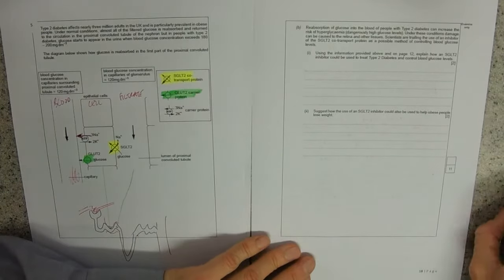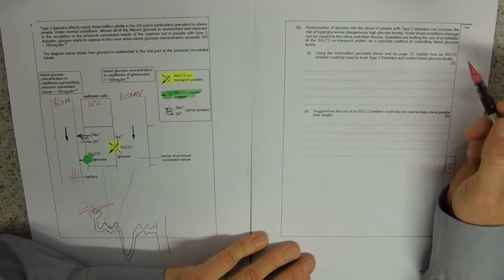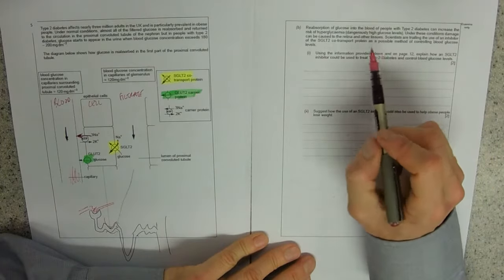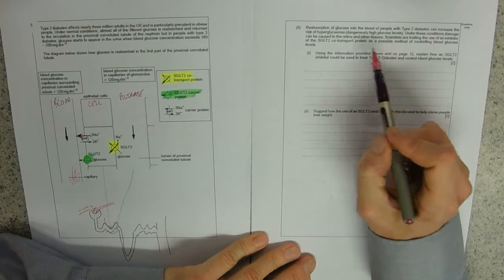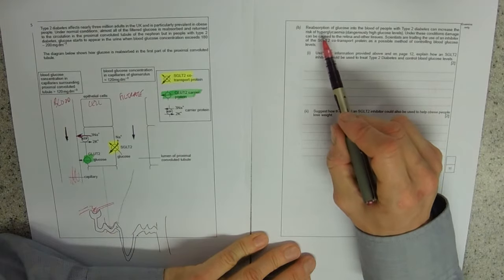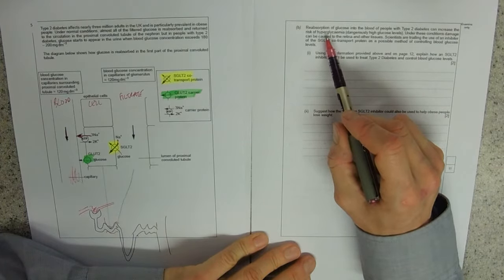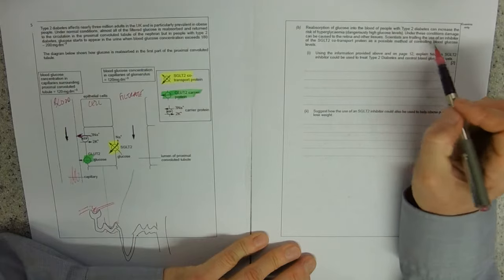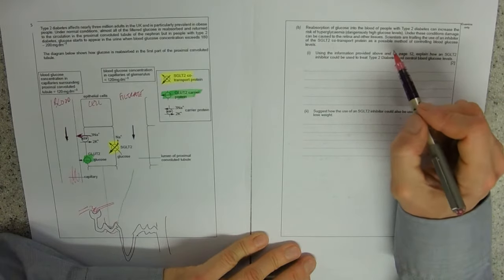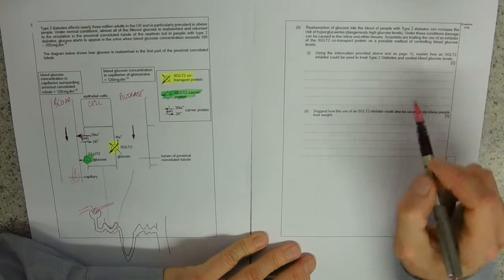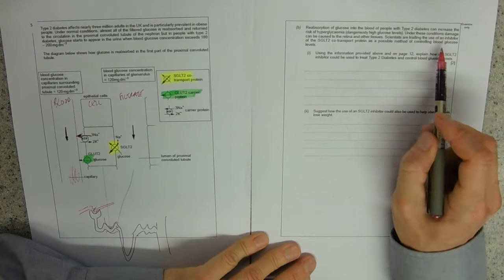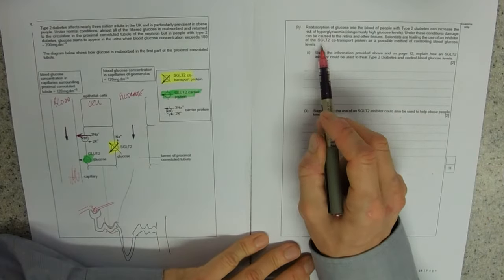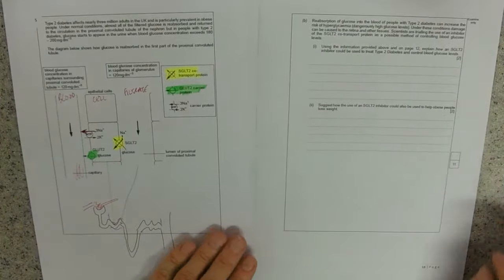Over the page, a lot of writing again, and it's telling us about hyperglycemia. So hyper is high, hypo, if you see it anywhere, is low. So too high glucose levels, and it could cause damage to your eyes. And we are trialling the use of an inhibitor of the SGLT2.